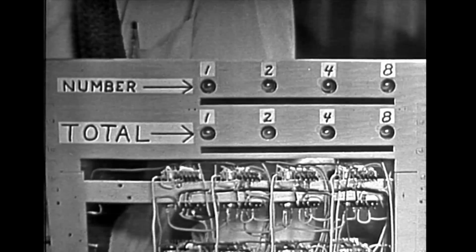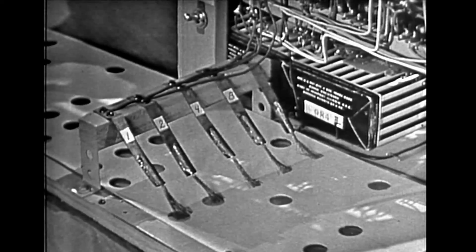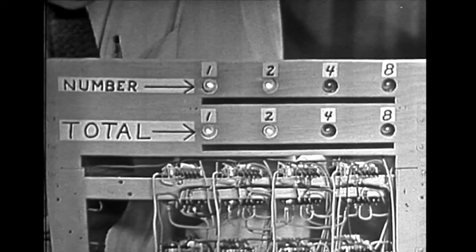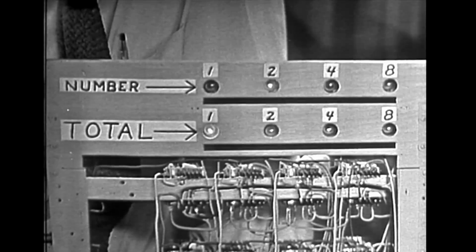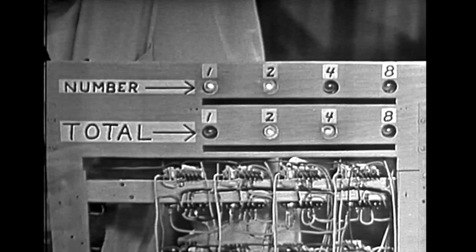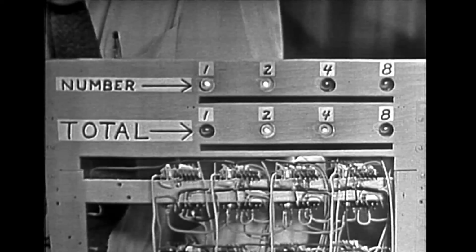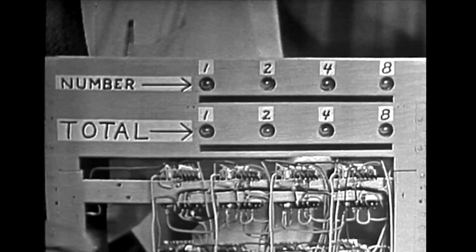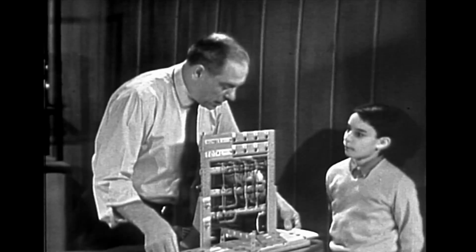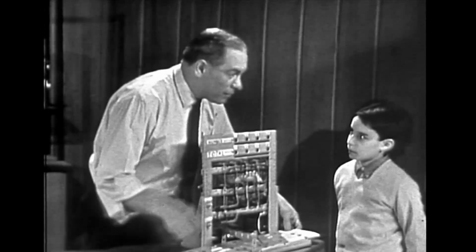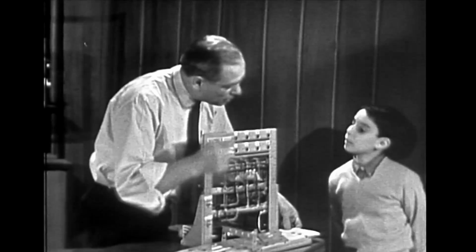Okay, let's try another one. 3 plus 3 is... It's 6. Very good. It worked again. Now, notice that I'm doing this very slowly. I can now pick up the speed and go a lot faster, and before you'd even had a chance to read the first number, the computer will have added the second.